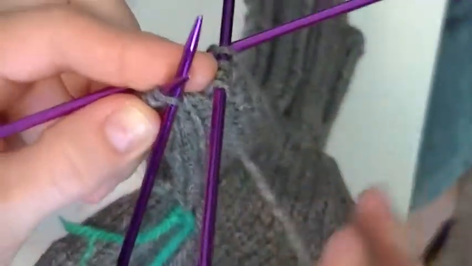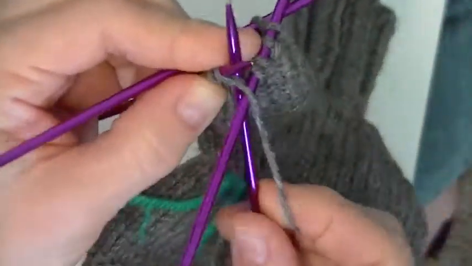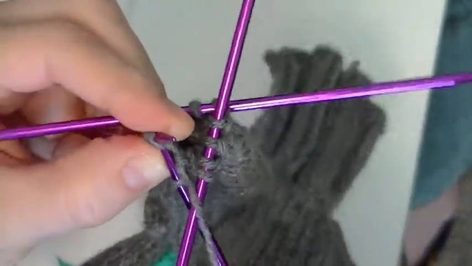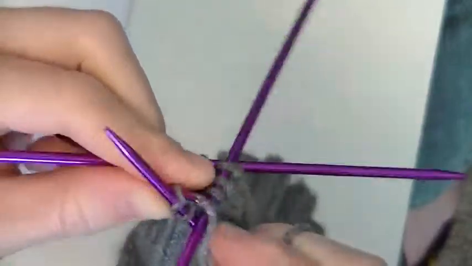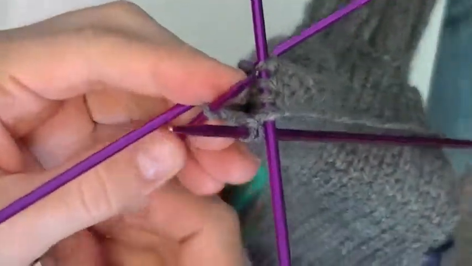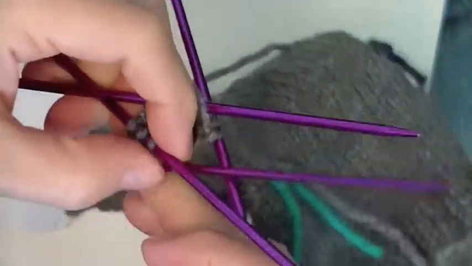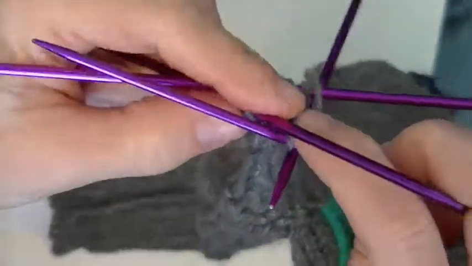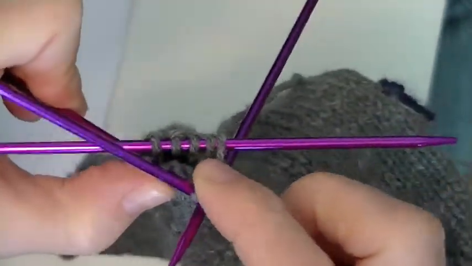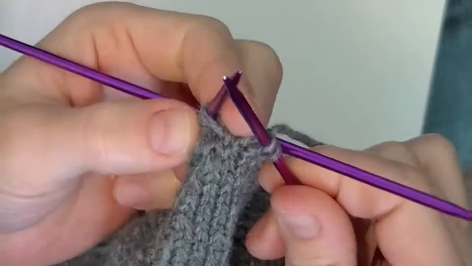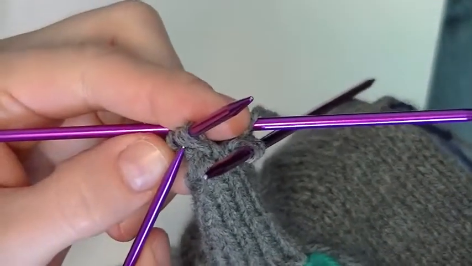In row 10 on needle 1, I knit 2 stitches. I transfer 1 stitch from needle 1 onto needle 2. Then I continue with the pattern.